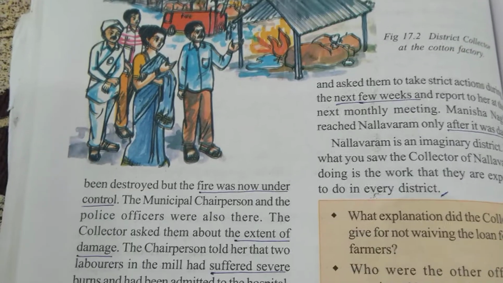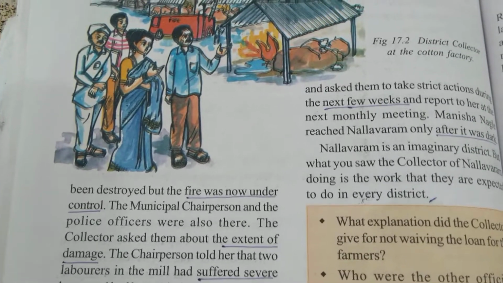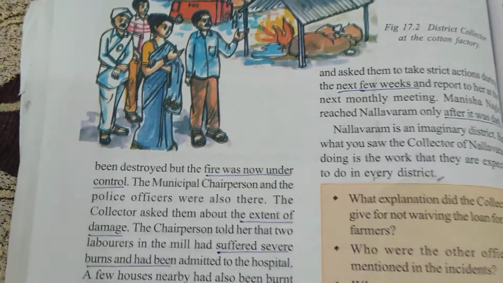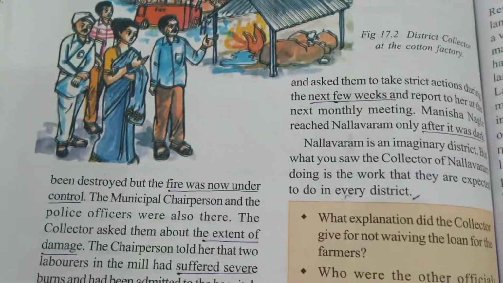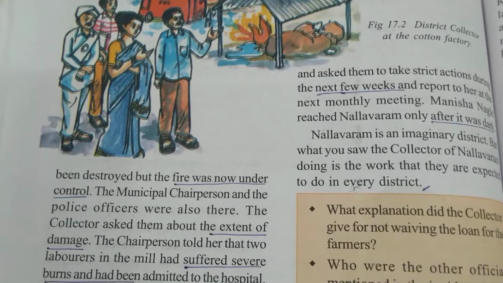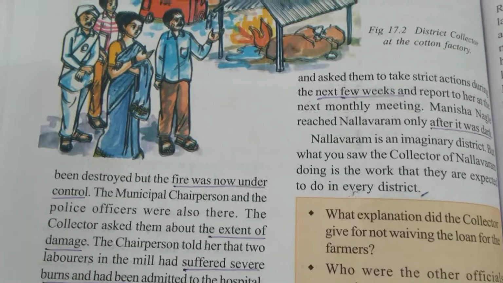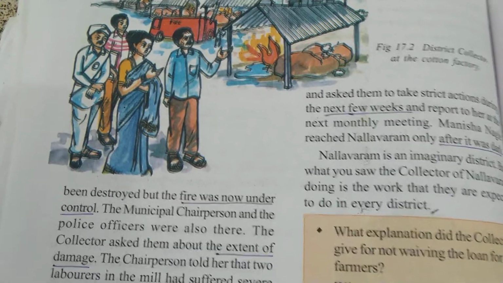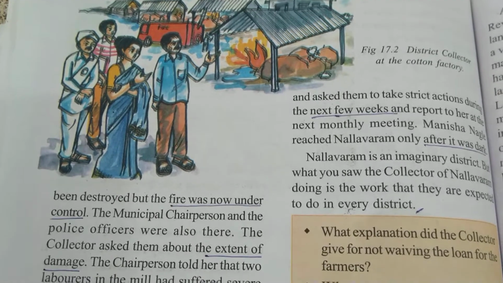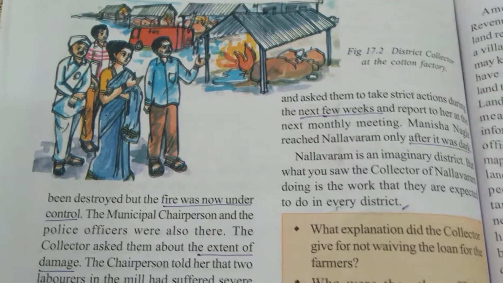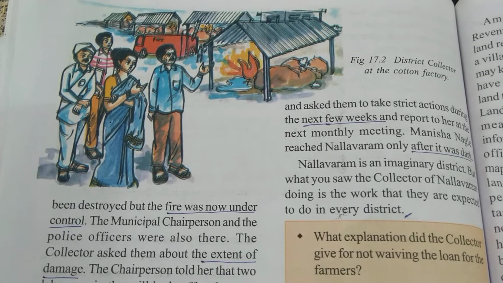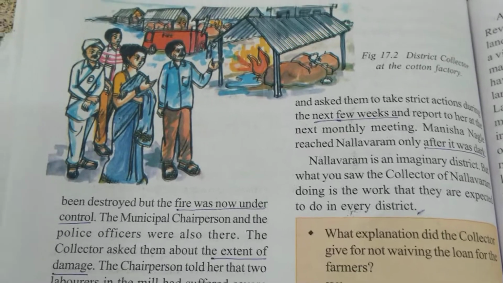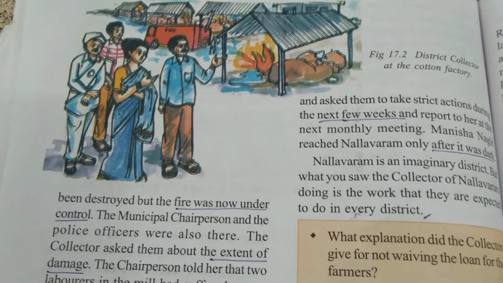The chairperson told her that 2 laborers in the mill had suffered severe burns and had been admitted to the hospital. Houses nearby had also been burned down. So the local officials reported to her. Actually the cotton was burnt and destroyed, and in addition, 2 laborers were suffering with severe burns, and nearby houses were also burnt.